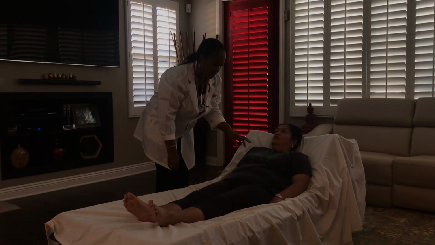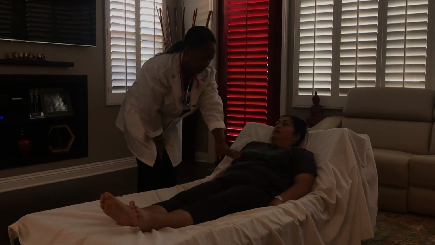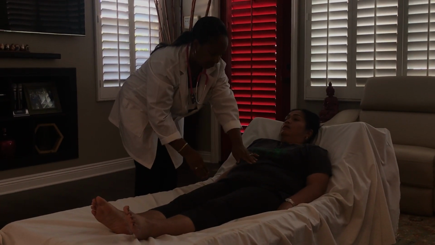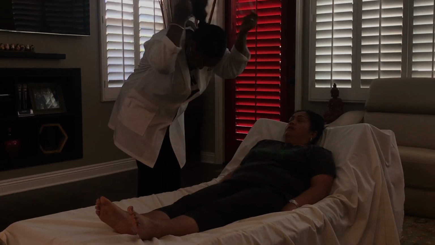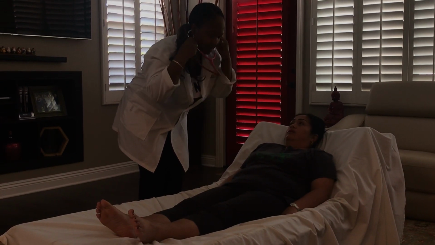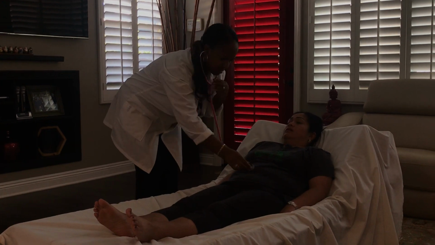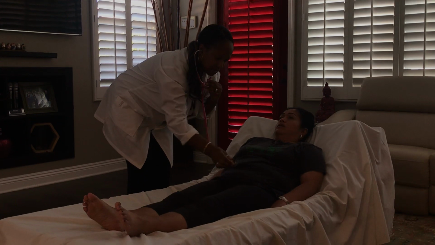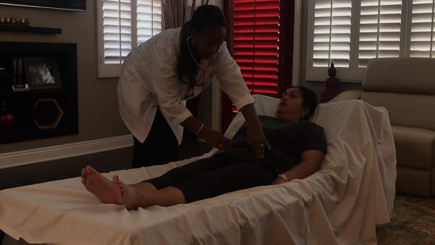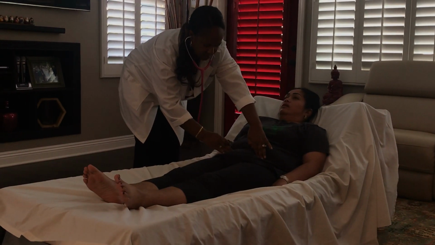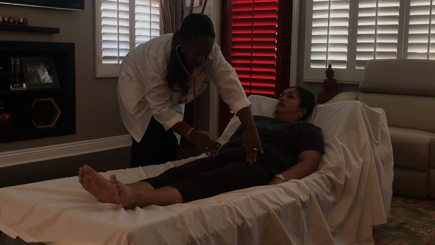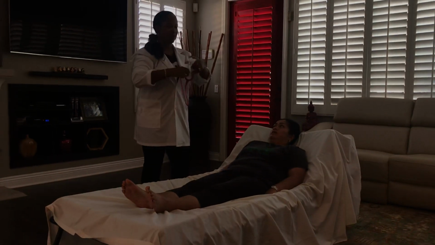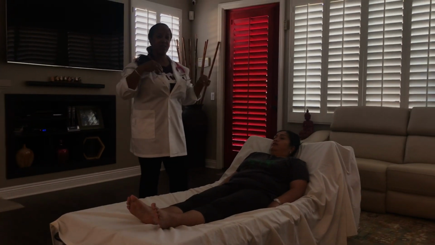abdominal aorta. I'm looking for pulsations, which I don't see any. Going to listen, and then feel the iliac crest, the renal arteries, and the femoral arteries. Now that concludes the cardiovascular part of the exam.